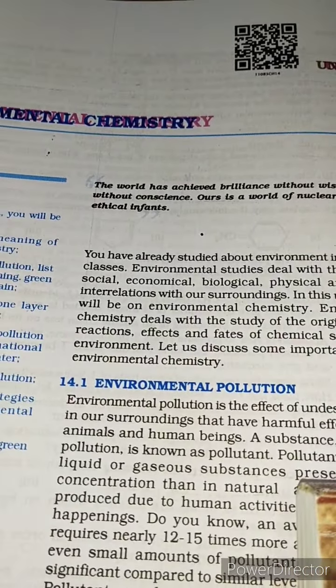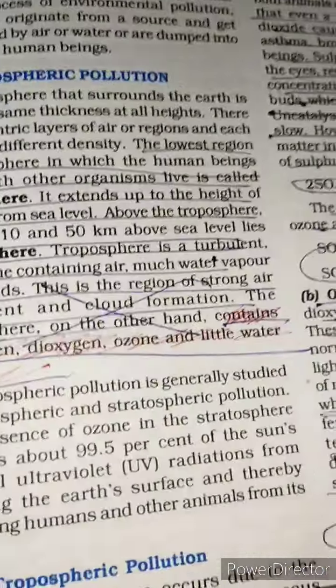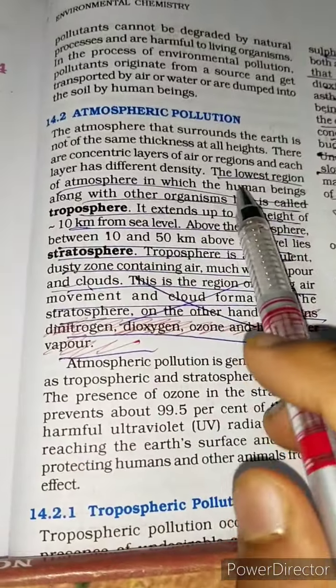Chapter Environmental Chemistry. As you can see, this is my NCERT textbook, and let us start. Okay, first of all, atmospheric pollution.